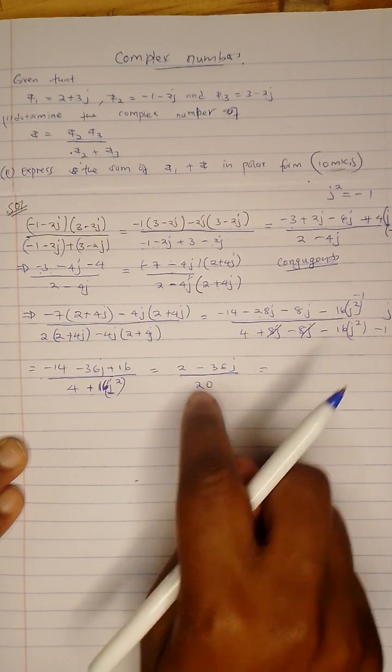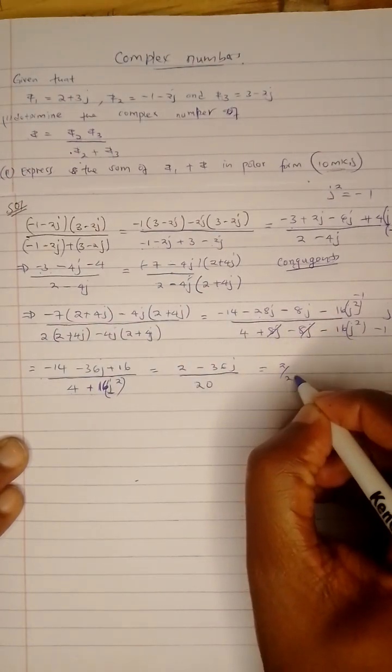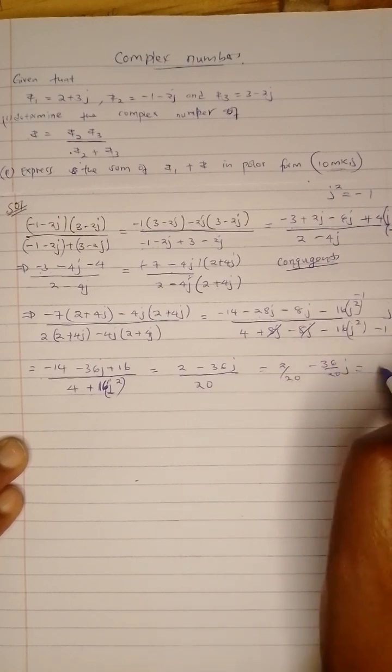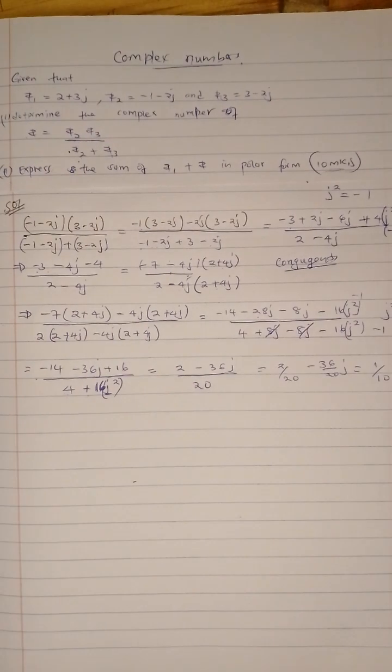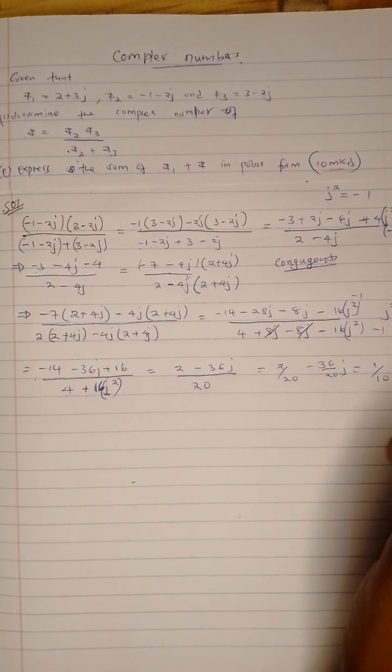At this point, I can separate my variables here. I have 2 over 20 minus 36 over 20j, of which this one can be 1 over 10 minus 36 over 20. I will get 9 over 5 for j.